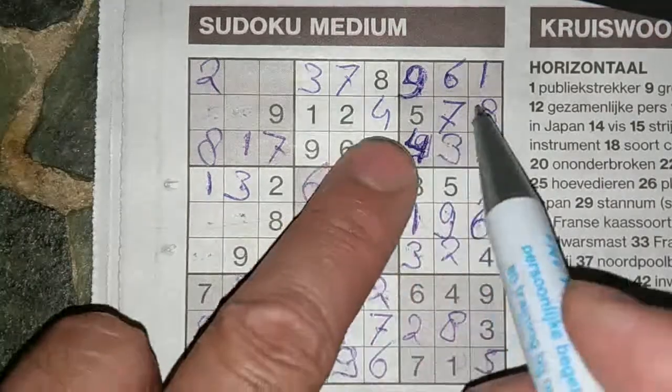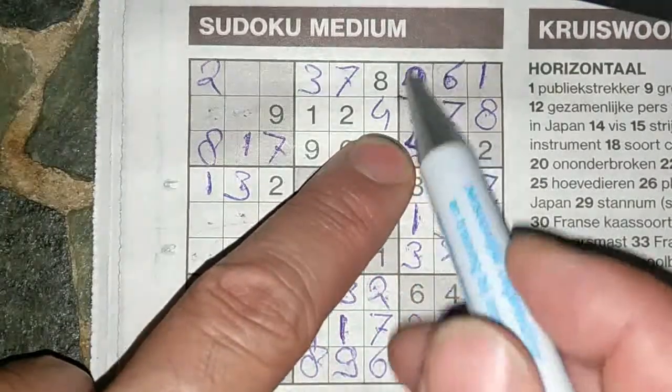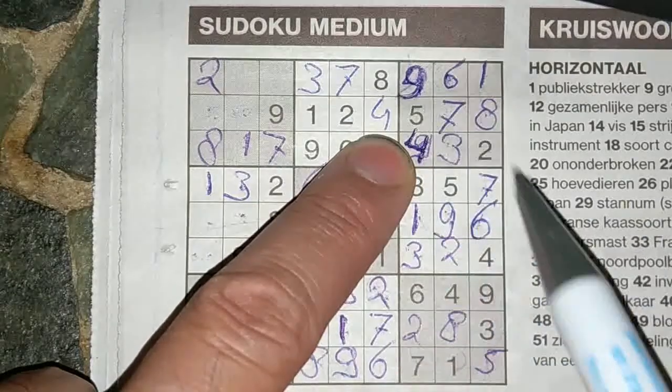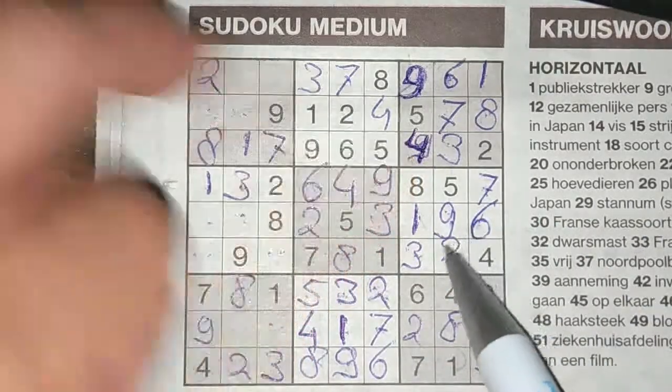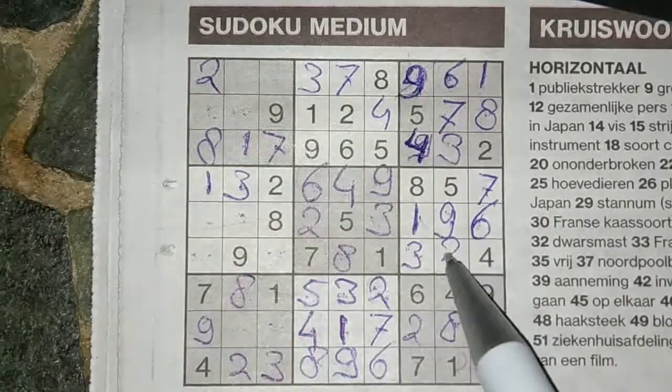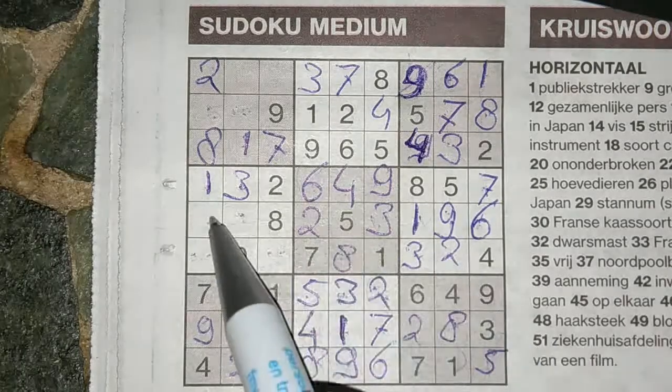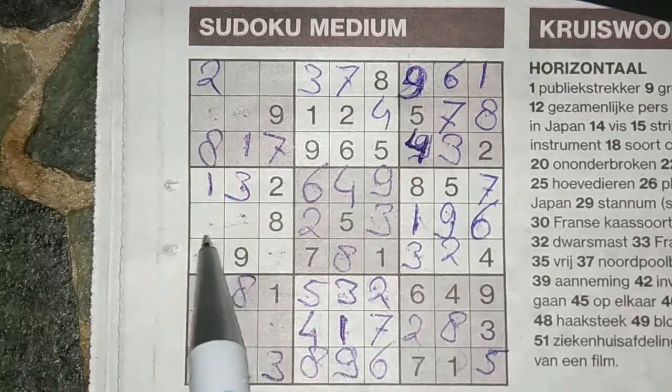Well, if the 9 is there, the 9 should be there.